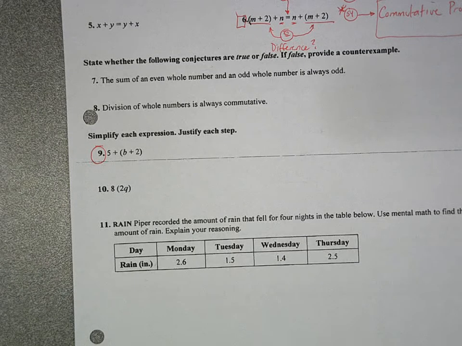Your number one priority is to get this problem done. Okay, how many of you are still working on it? Okay, about 15 more seconds, then I'm going to have you guys share.